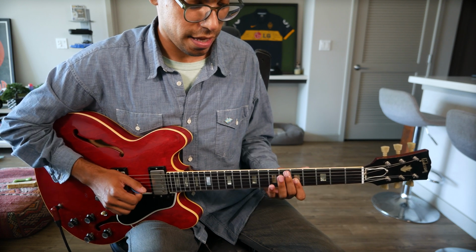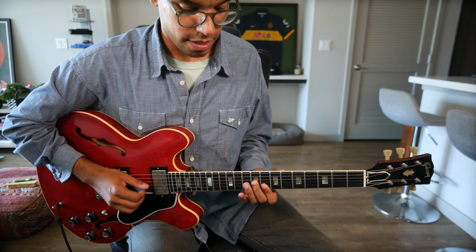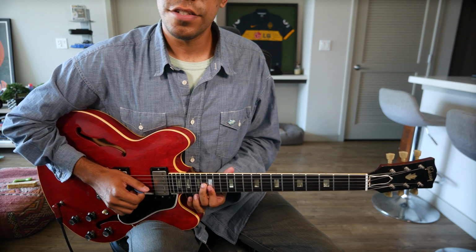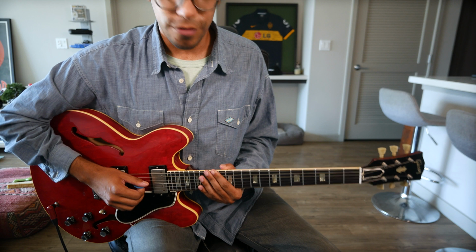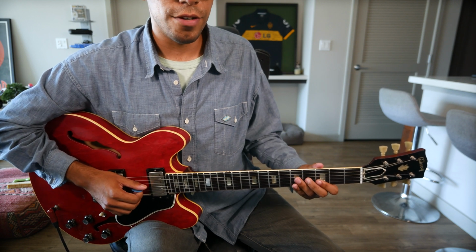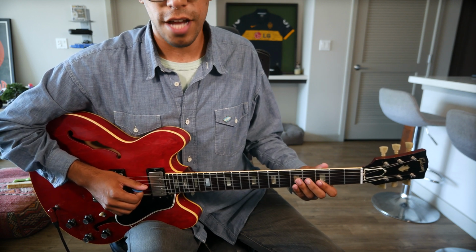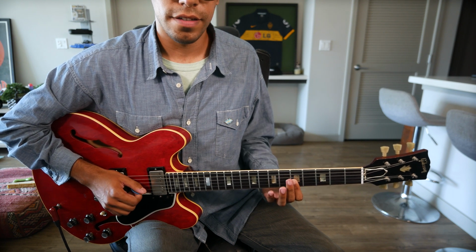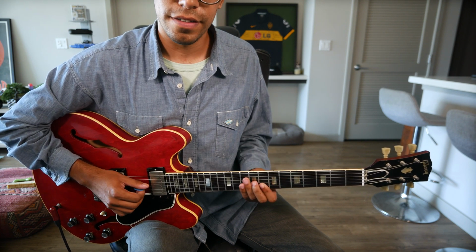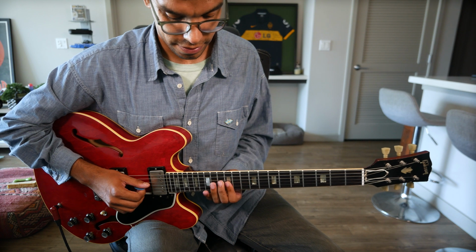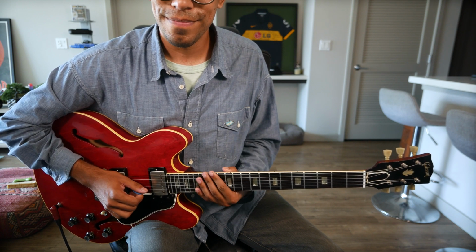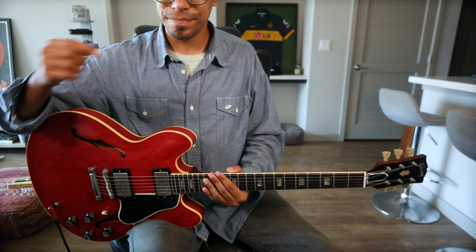G, A, B, C, D, E, F sharp, G. The lowest inversion on the top 3 strings is first inversion. It's a lot of fun.